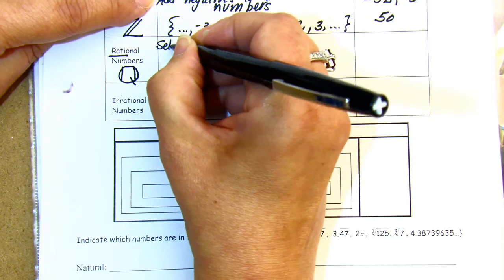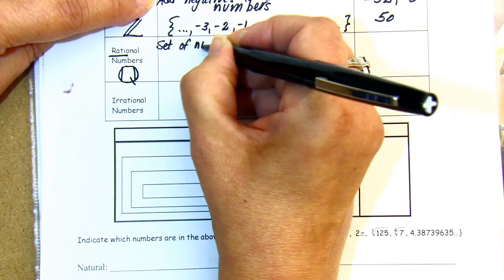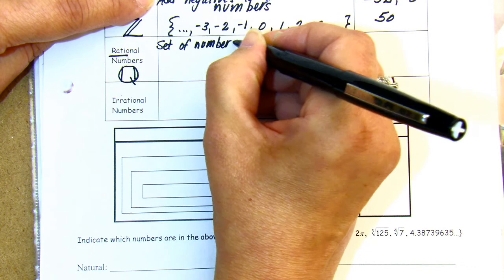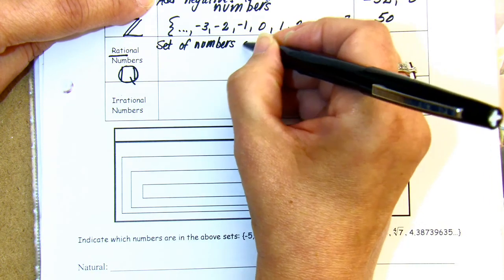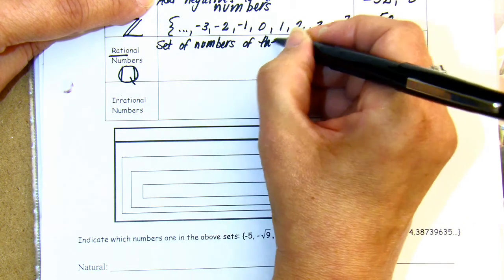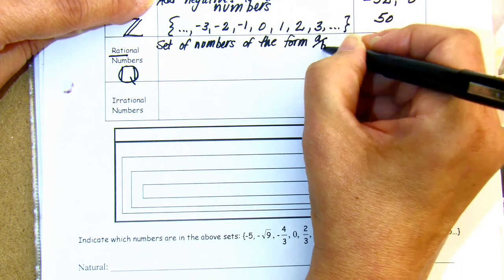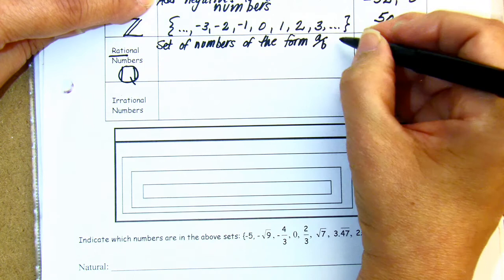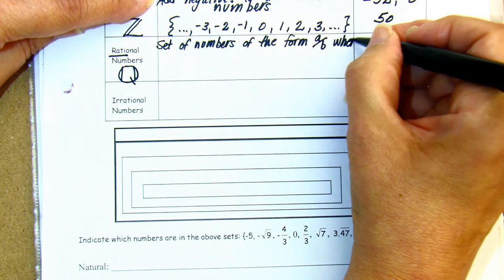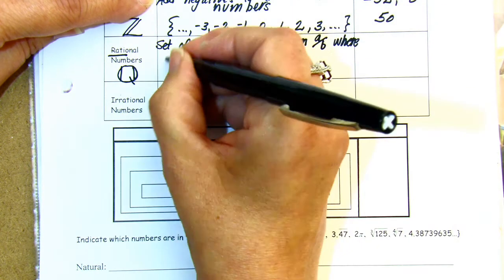This is the set of numbers of the form A divided by B, where A and B are integers.